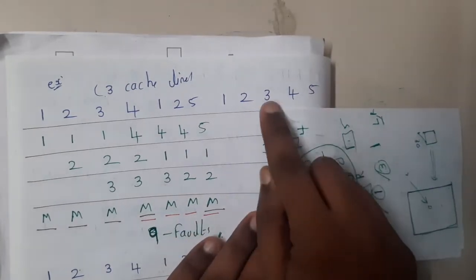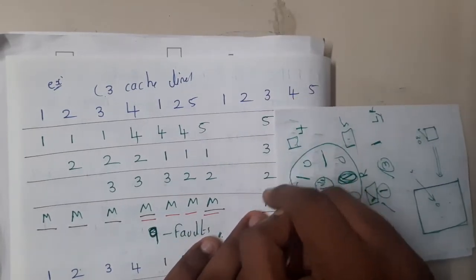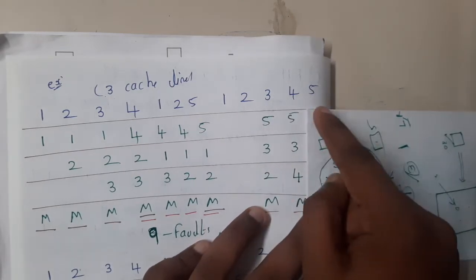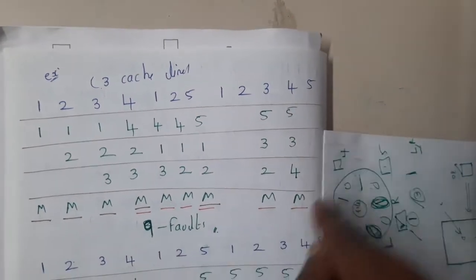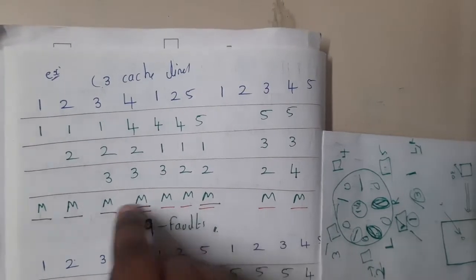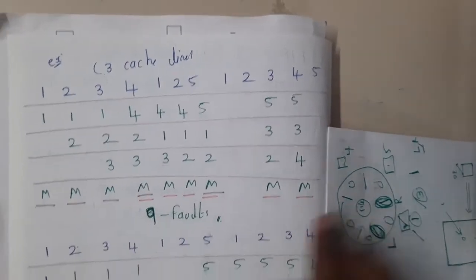Nice. Similarly, 4 is not available. In place of 2, you will place that 4. Okay, so 5 is available, so no issue. So in total, 1 2 3 4 5 6 7 8 9, so 9 faults have occurred here.